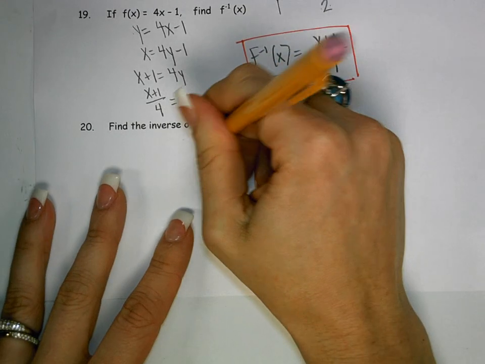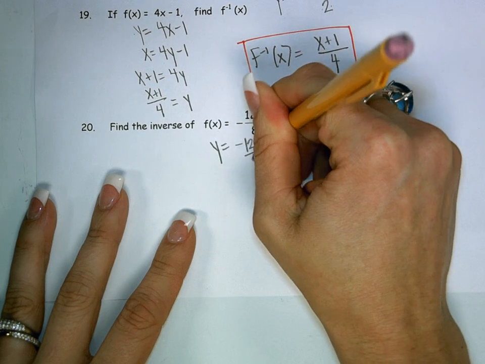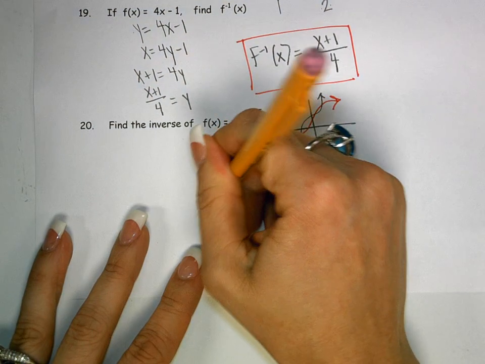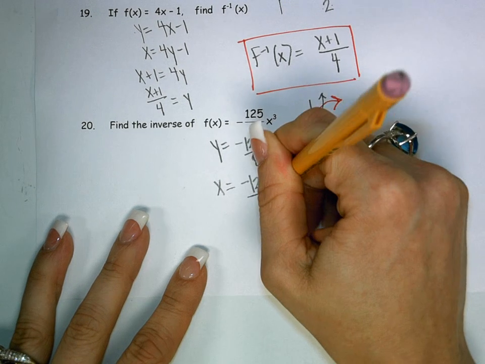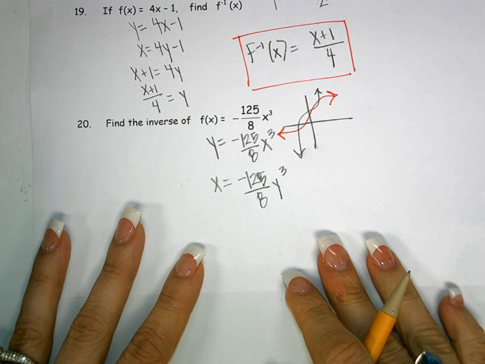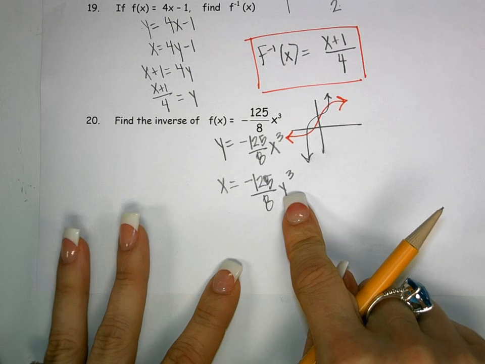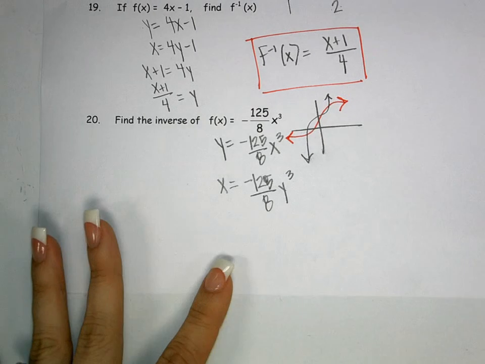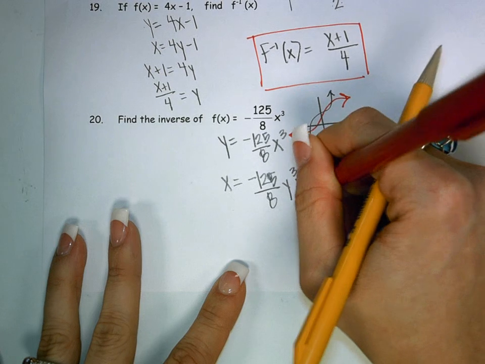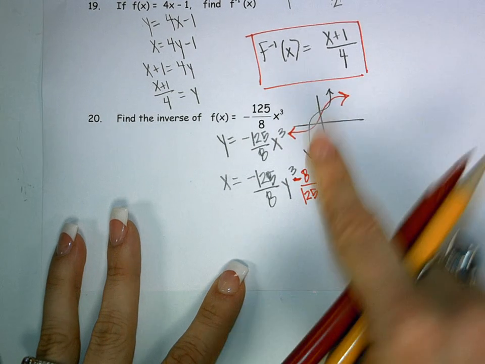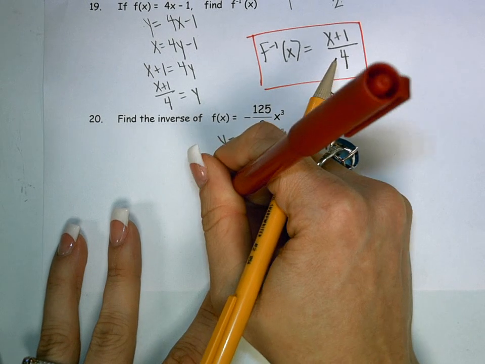So here, switch this to be y equals negative 125 over 8 x cubed. Switch x and y. X equals negative 125 over 8 y cubed. Now, you can do one of two things. You could cube root both sides now to get rid of the y cubed, or you could get rid of the fraction. To get rid of the fraction, you multiply by the reciprocal. So the reciprocal is 8 over 125. It is also negative because there's a negative there. Reciprocals do not change signs, so it's still negative.